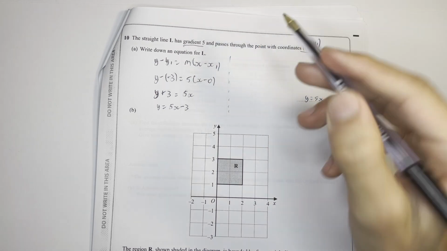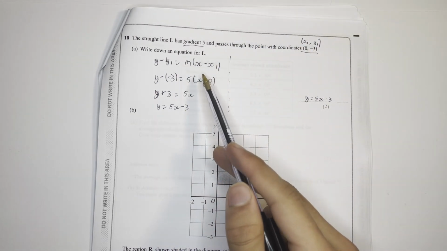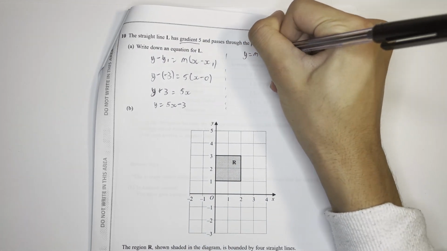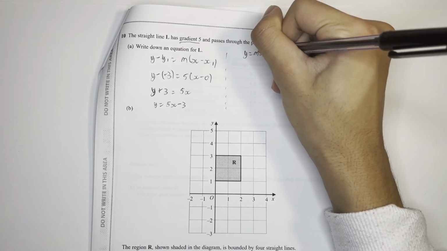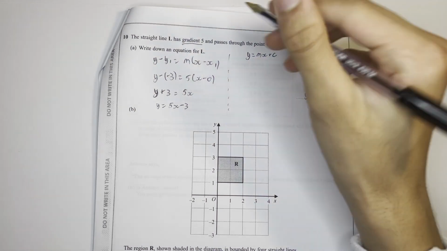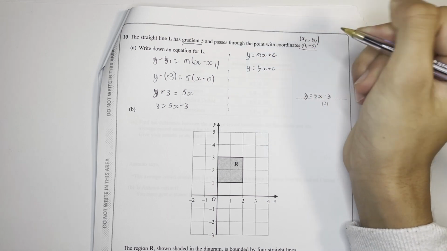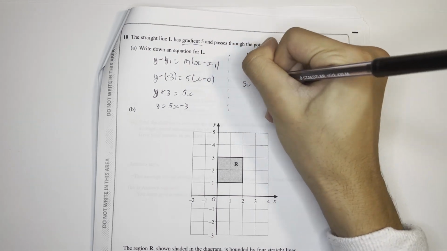Alternatively, although I like this formula and I think it makes things a lot easier, you can use another way where you write the general formula of a line as y equals mx plus c and substitute your gradient instead of m. So you have y equals 5x plus c before you sub in the point that you're given.